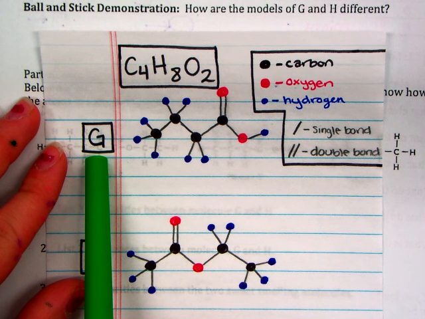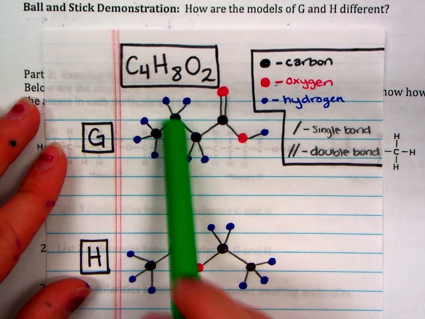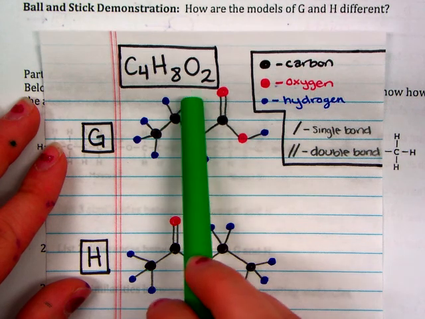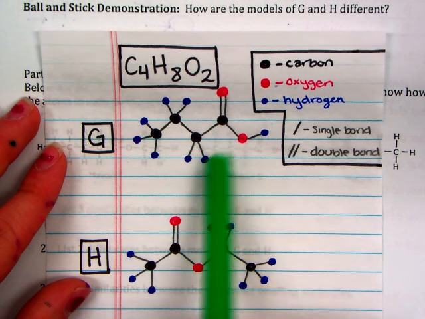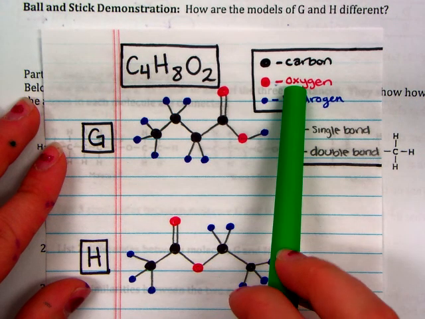I drew out molecule G. Molecule G has 1, 2, 3, 4 carbons. Carbon is the black dots. It has 1, 2, 3, 4, 5, 6, 7, 8 hydrogens. And it has 1, 2 oxygens.